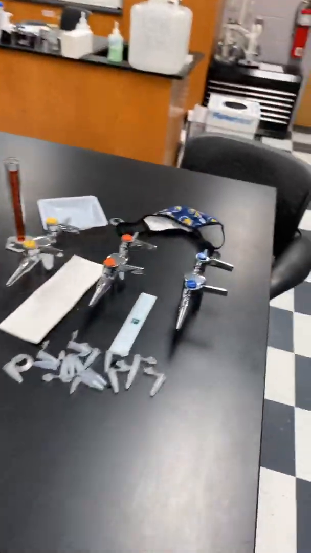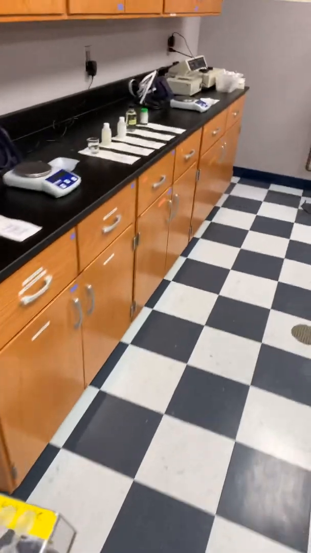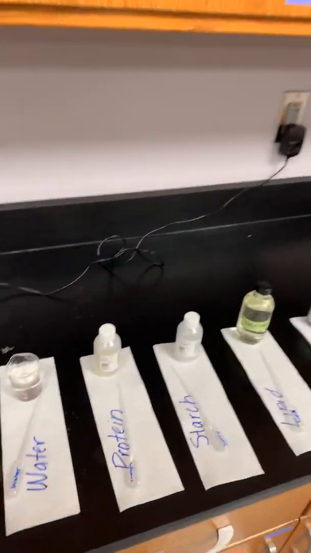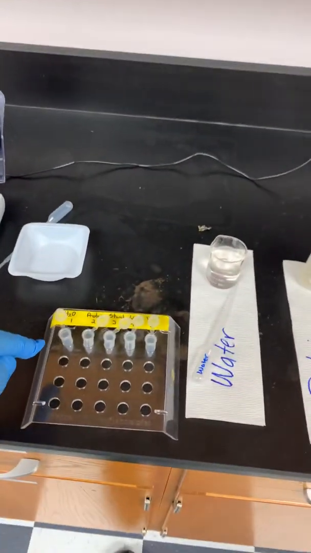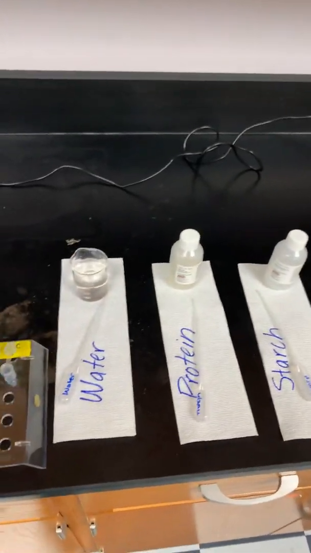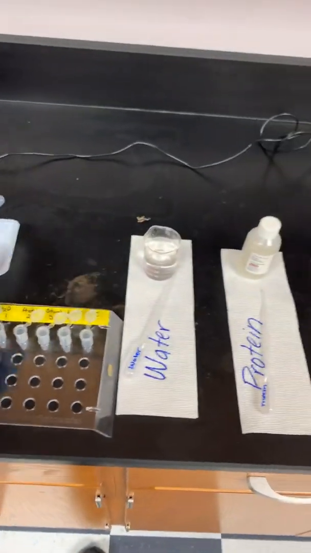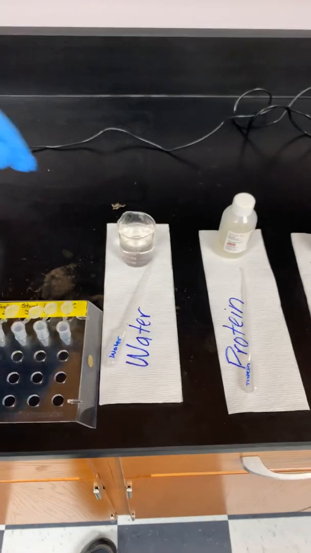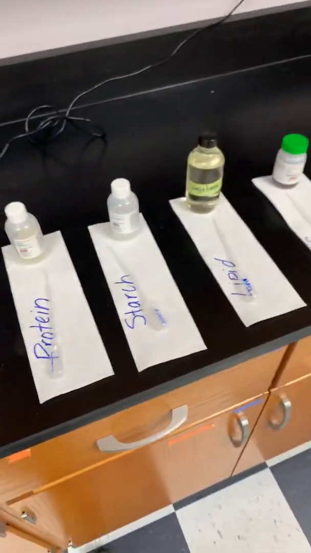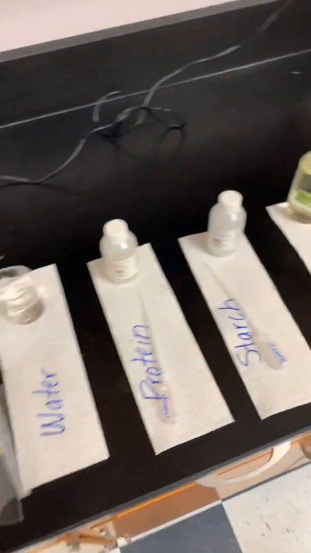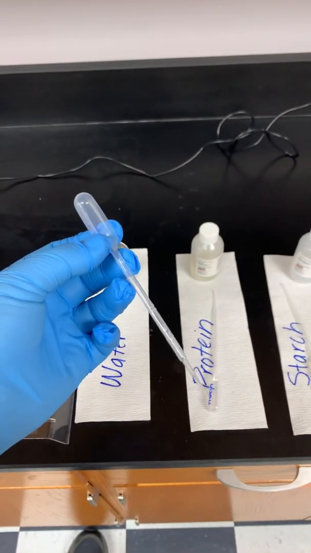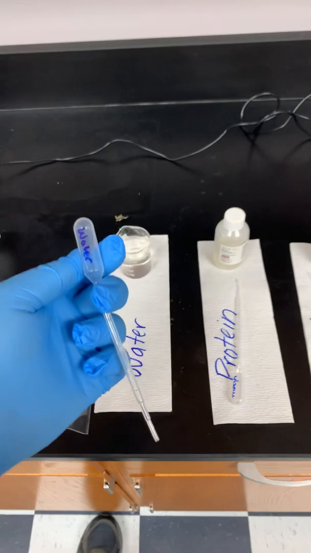microcentrifuge tube rack here. And what I want to do is I want to transfer 1.5 mils of each of these molecules into my tube. So I need to get 1.5 mils of water into this tube that says water, 1.5 mils of protein into that one, 1.5 mils into that third tube, and so on and so forth. So to do this, I'm going to use the transfer pipette. So this is a transfer pipette, and I want to use the one that says water on it.